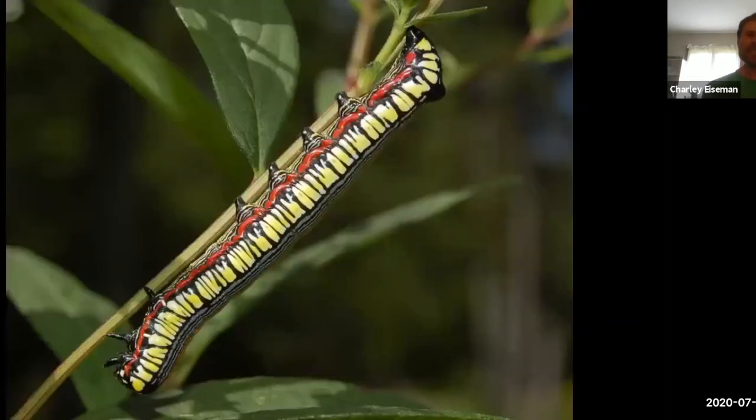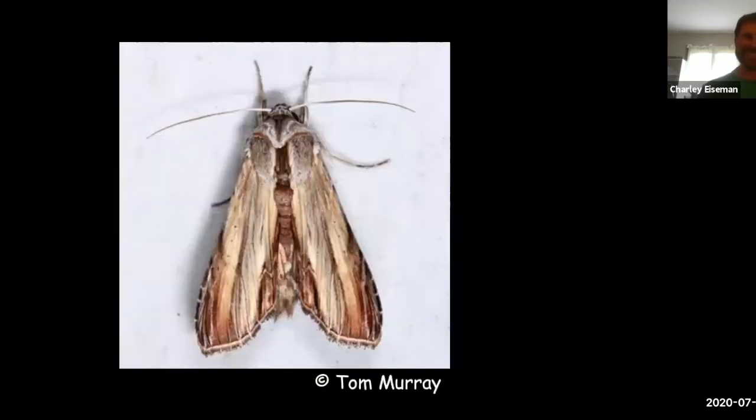On goldenrods and asters, there are a whole bunch of different caterpillars that depend on these plants. This one, I don't know too much about it other than it's a really beautiful caterpillar. It's called the brown hooded owlet moth. The adult is a little less exciting, but still okay.